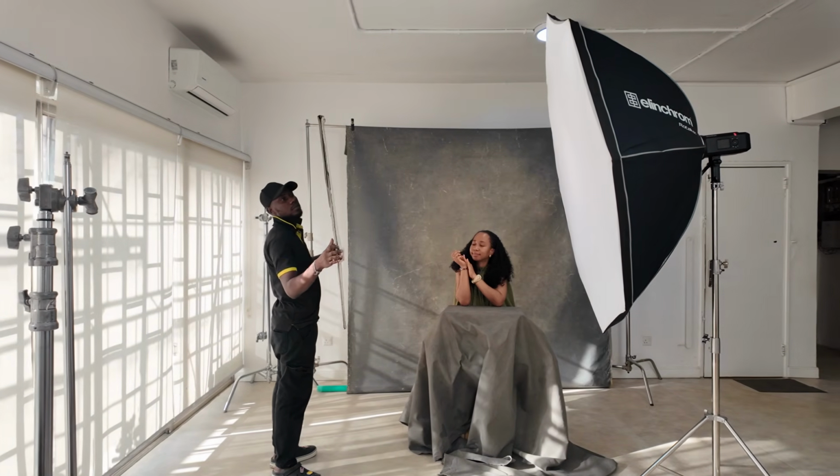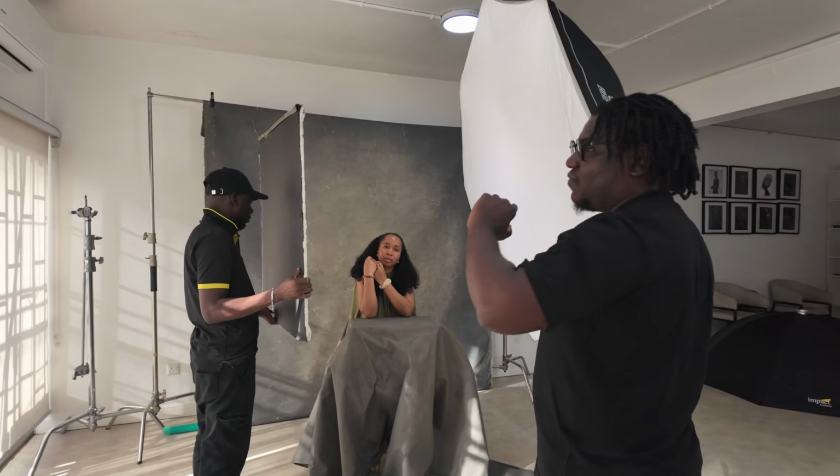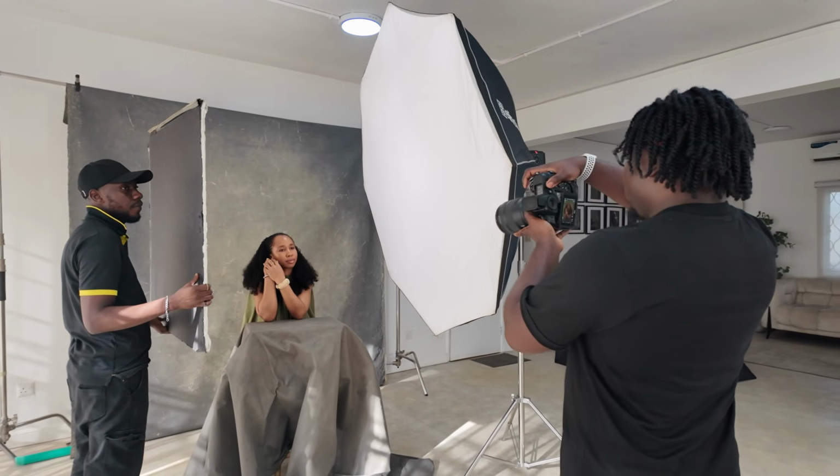Okay, you can move in closer a bit. All right, so our bounce card here is just a V-flat from V-flat World that has been turned into 4 pieces. Anything white would do, or a reflector would also do.